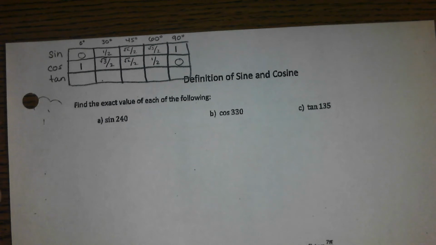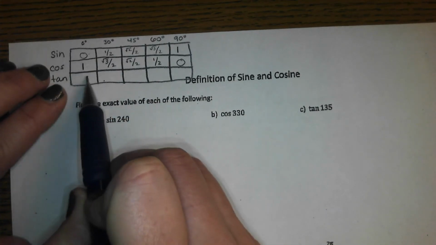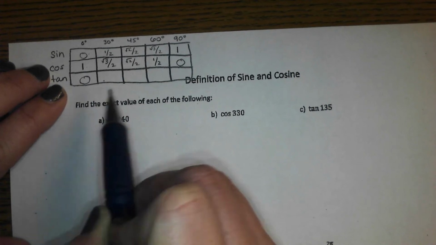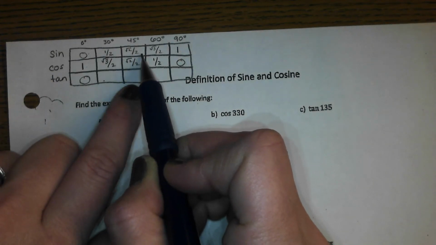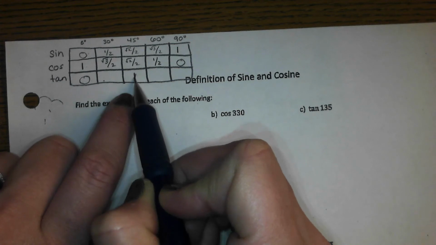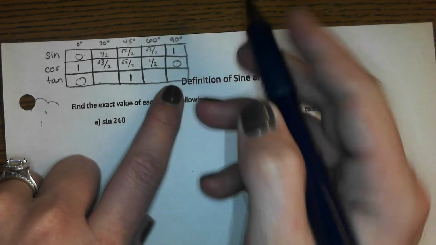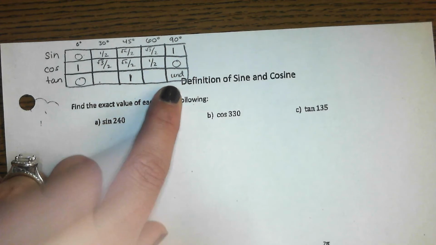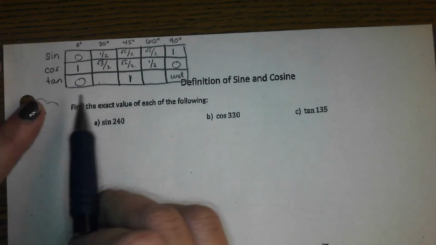And then your tangent slowly increases. 0 divided by 1 is 0. And the most obvious ones are the 45-degree angle, because root 2 over 2 divided by itself, anything divided by itself is 1. And then the last one, 1 divided by 0, is undefined. And this slowly increases.